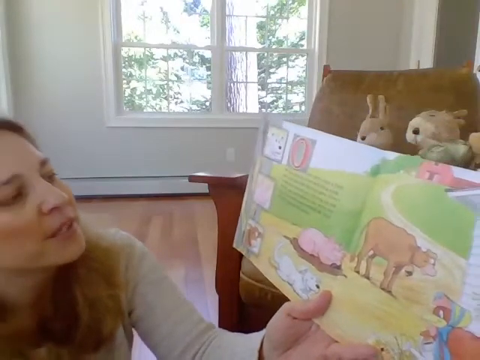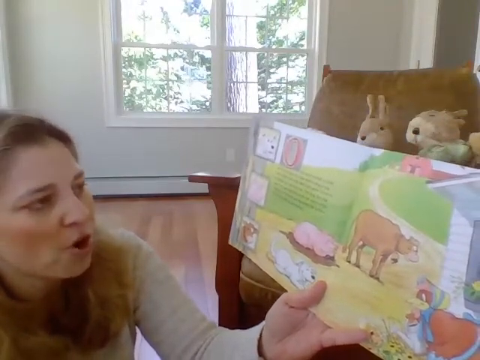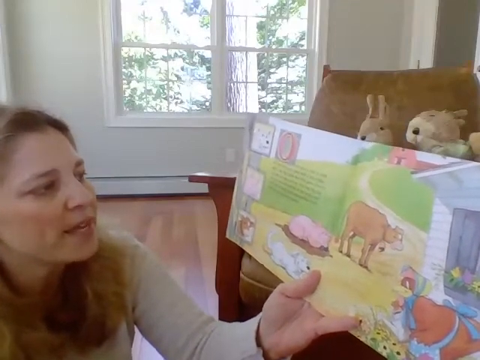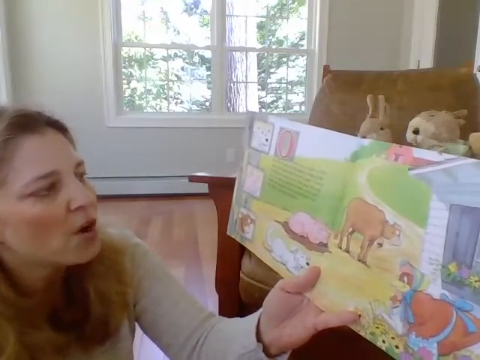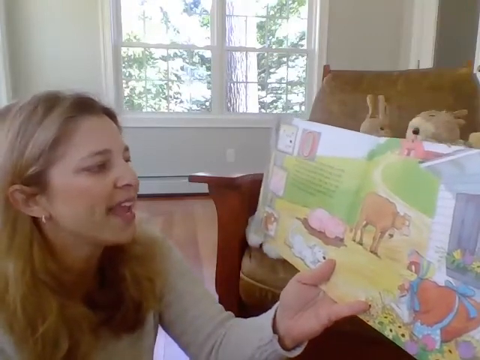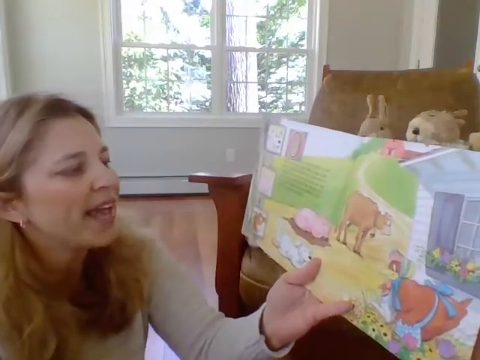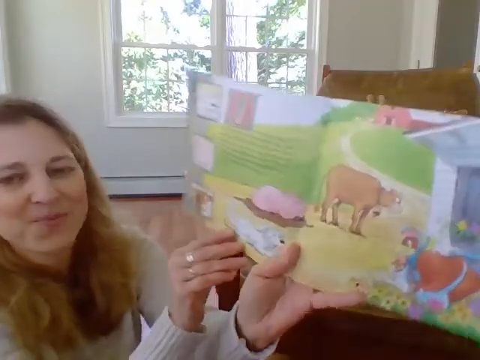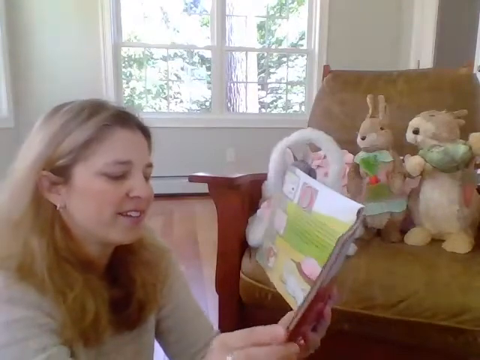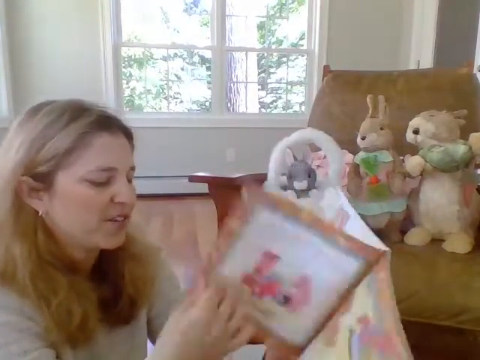Once upon a time, a little red hen lived on a farm with a dog, a pig, and a cow. The little red hen grew flowers to make into special teas. The dog, the pig, and the cow lazed about in the warm sun. They ate and slept and watched the little red hen work in her garden. She's working hard in her garden. She has a flower garden right here.